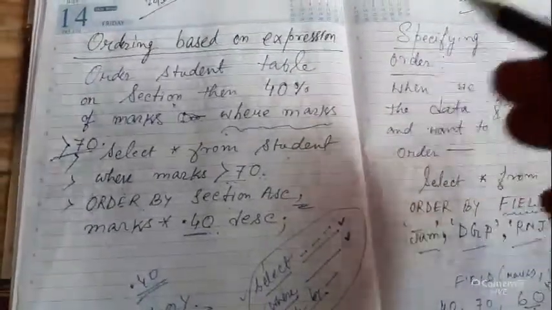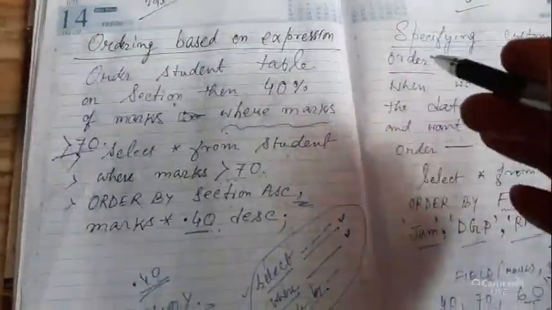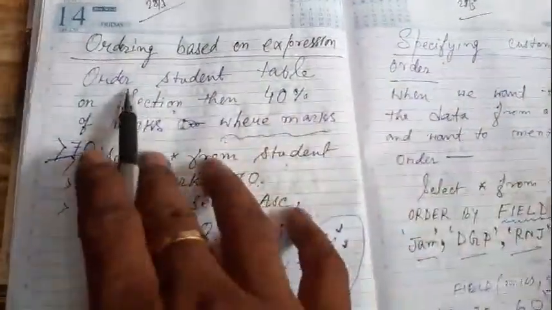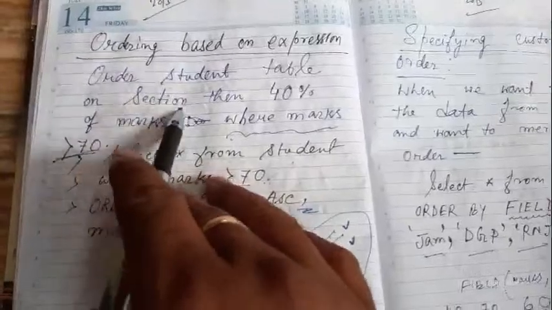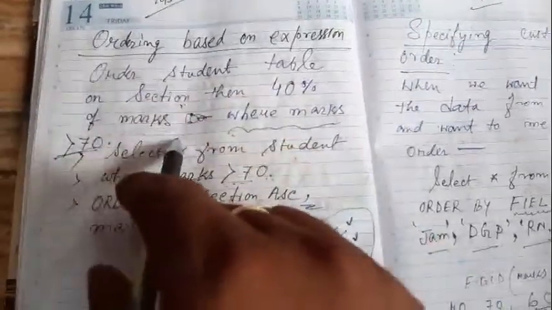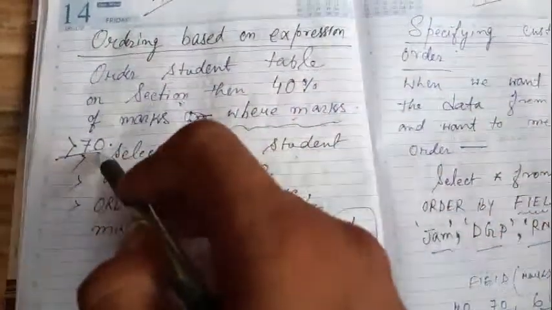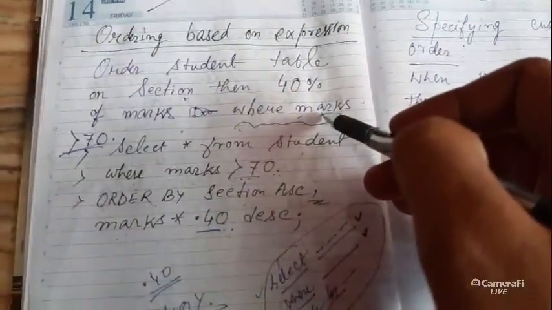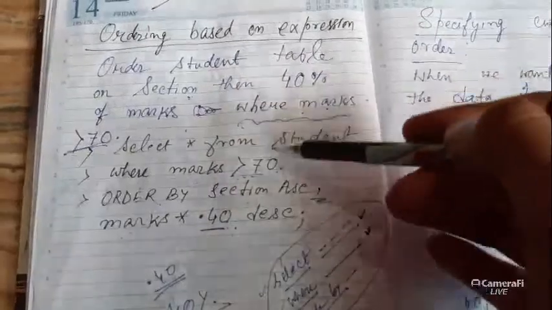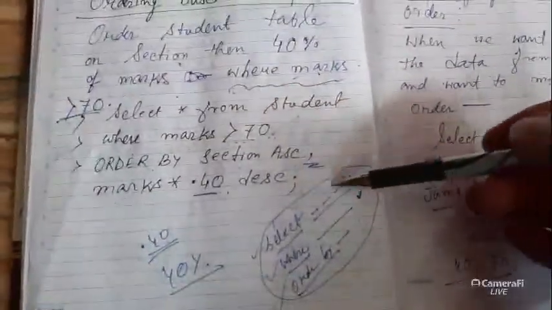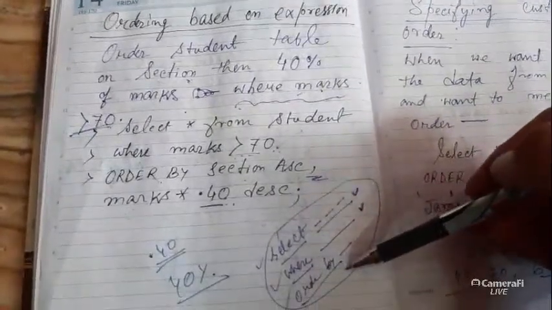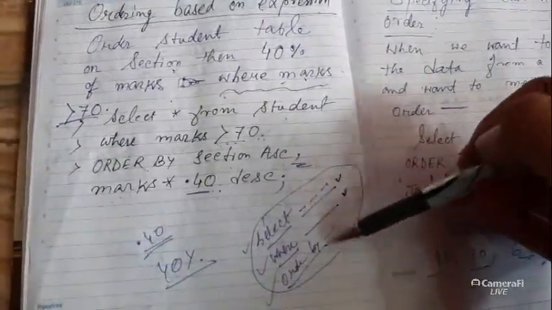Now if I want to sort a table based on a calculation, let's see how it works. Here I want to order the student table on section, then 40% of the marks where marks is greater than 70. Here I have added one new part, I have used a condition also. Before going to this part, let me show you what the writing style or the structure of the query should be.